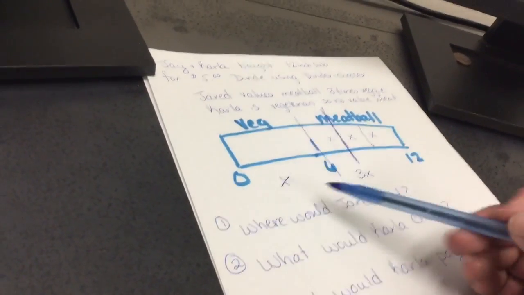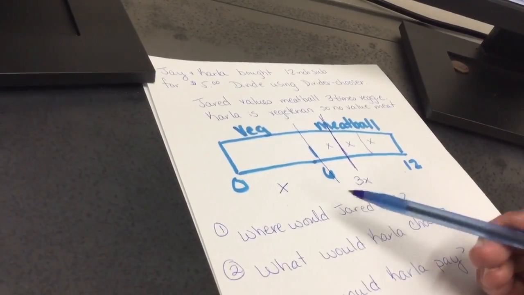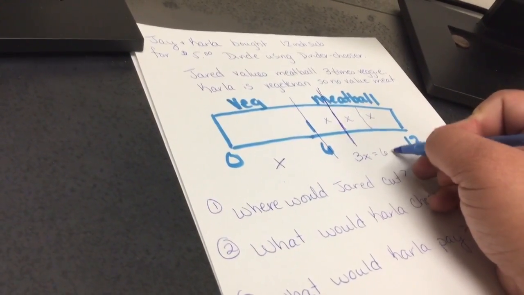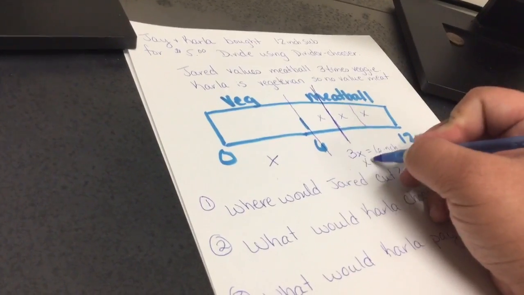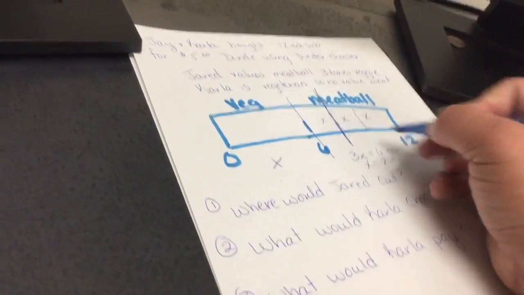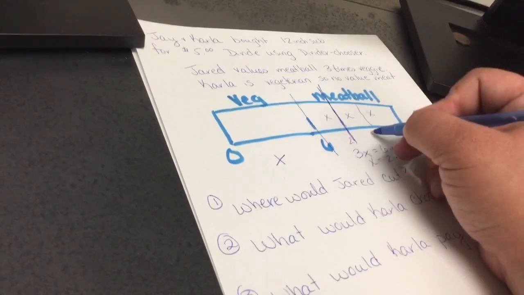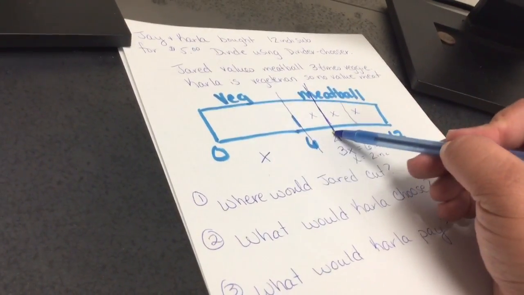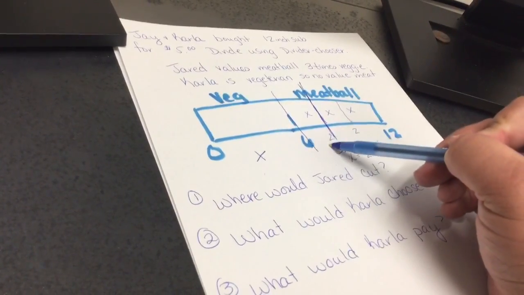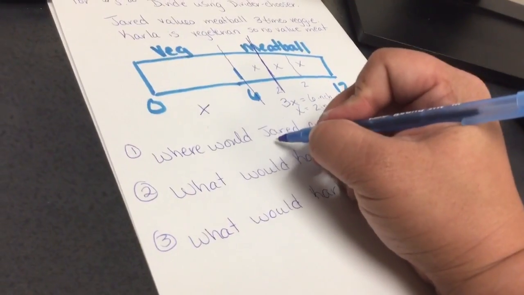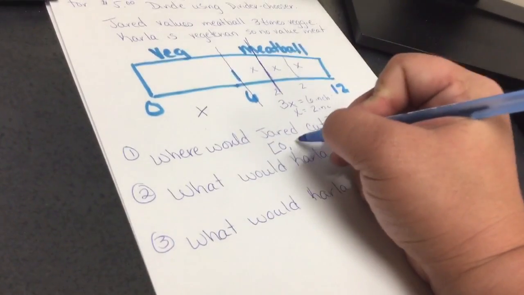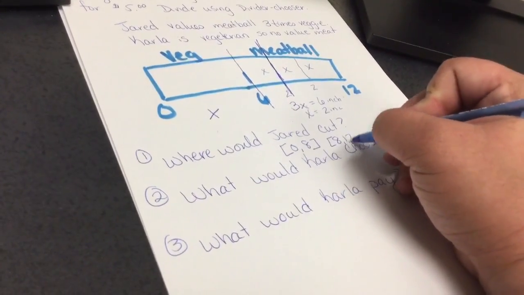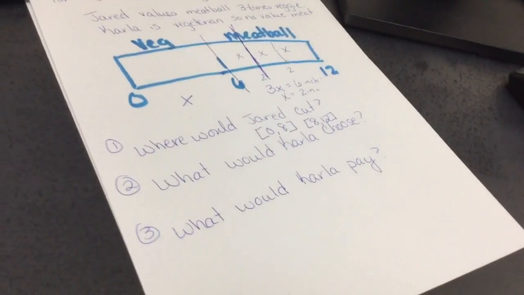Now the problem is we have to figure out where this cut is, inchwise. So we know between 6 and 12, there are 6 inches in there. So if we divide that, each section is worth 2 inches. So 2 inches, 2 inches, and 2 inches. So this first slice goes all the way to here. So it's 6 inches plus 2 more inches. So he'd make that slice from 0 to 8 and 8 to 12. Because in his mind, that feels fair.